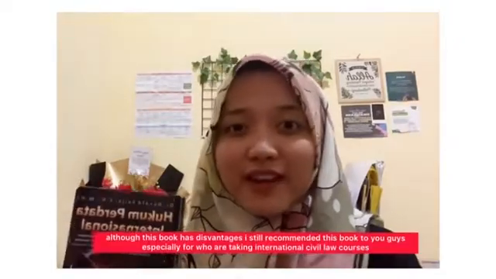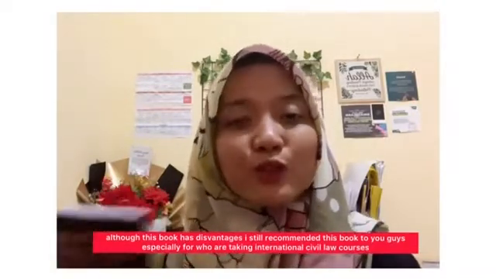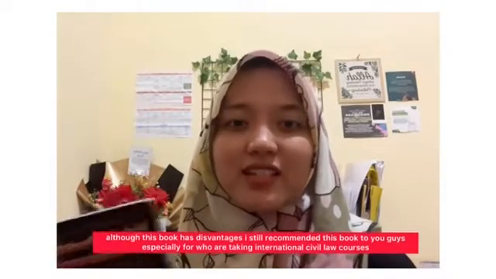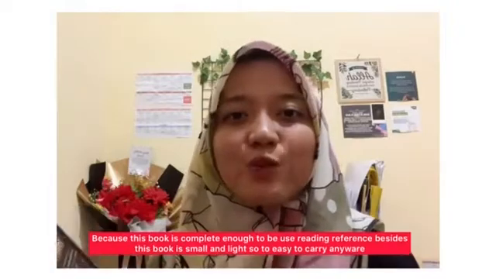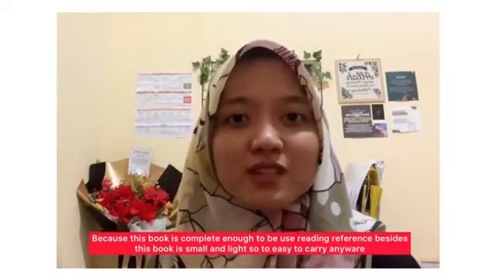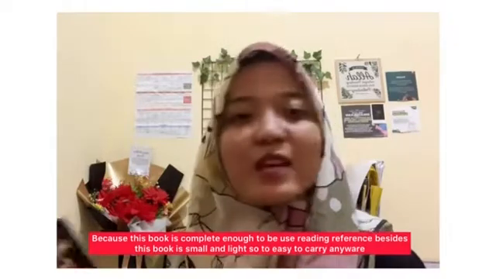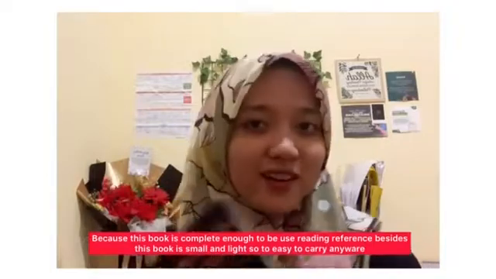Although this book has disadvantages, I still recommend this book to you guys, especially for students who are taking international civil law courses, because this book is complete enough to be used as a reading reference. Besides, this book is small and light, so it's easy to carry anywhere.